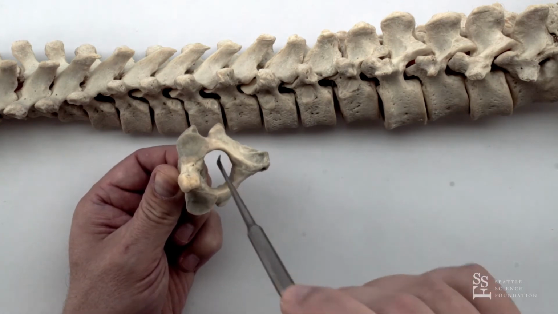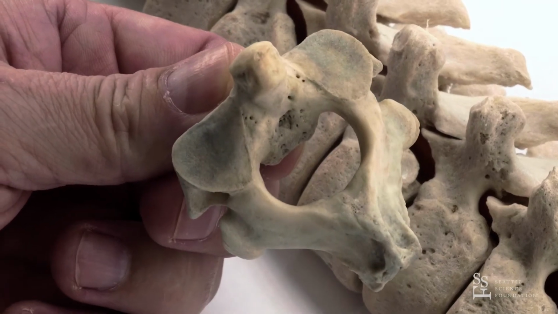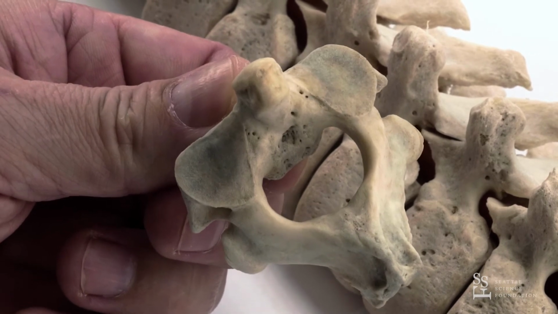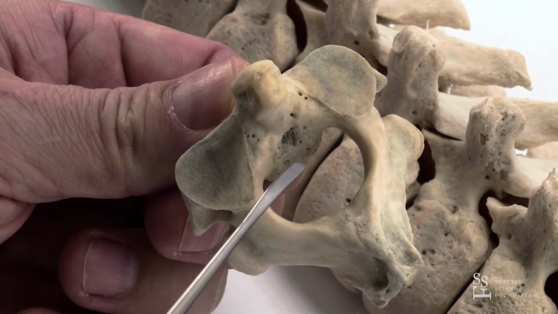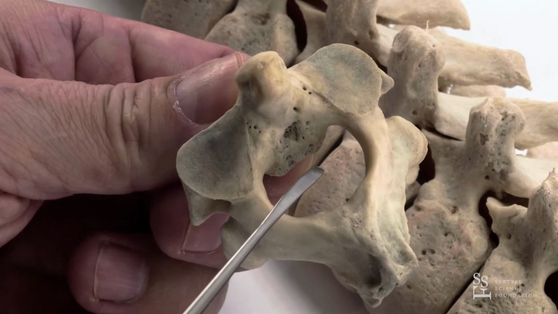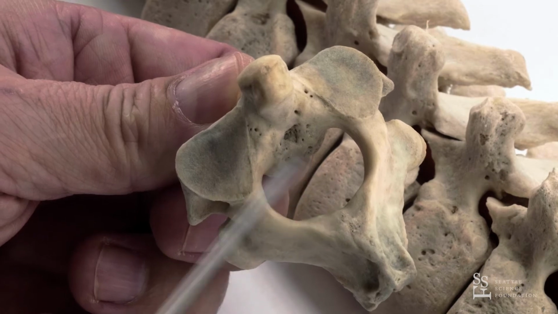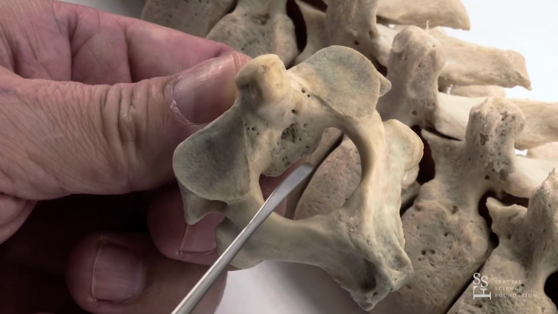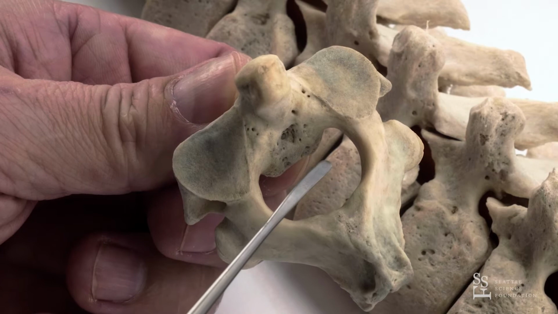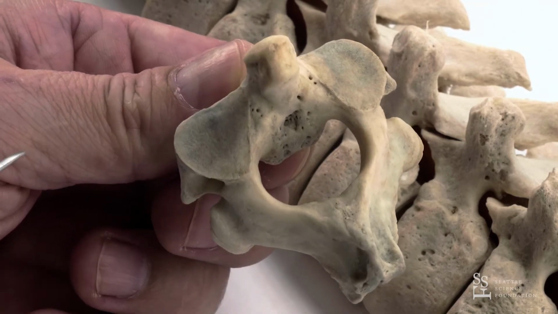And within this vertebral canal, one finds the coverings of the spinal cord, for example, the dura mater, the spinal cord itself, nerve rootlets coming off of the spinal cord, blood vessels supplying the contents, i.e. the meninges, that being the dura and arachnoid and pia mater, and the spinal cord itself.